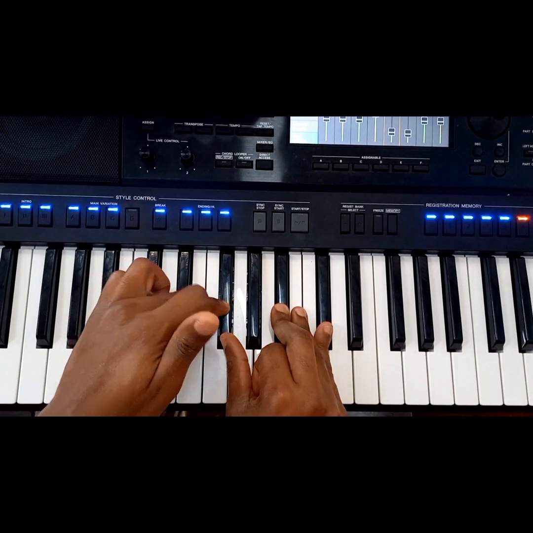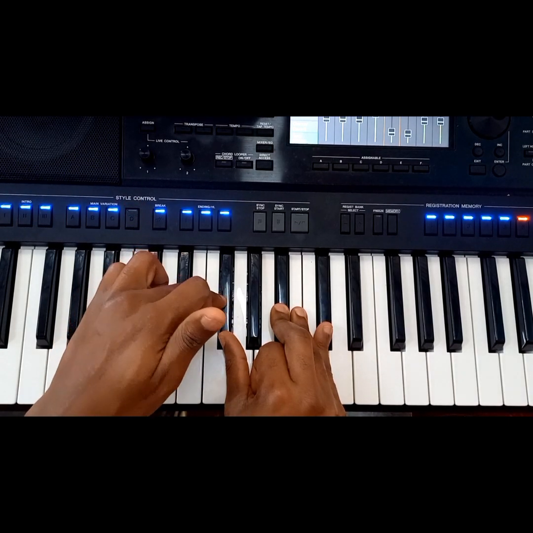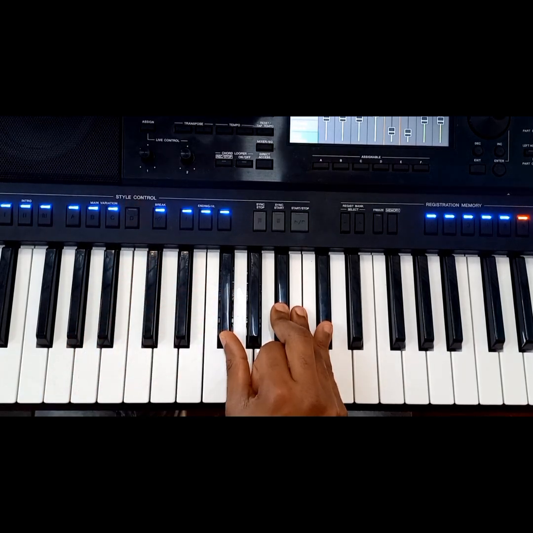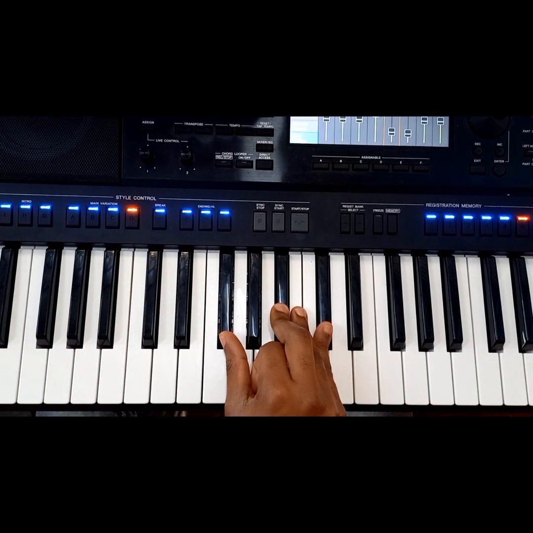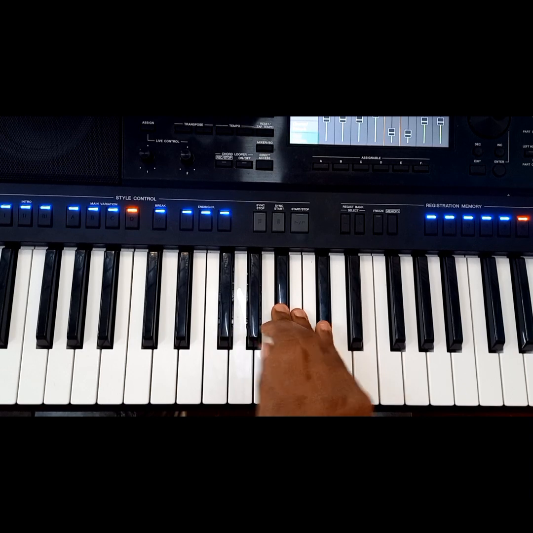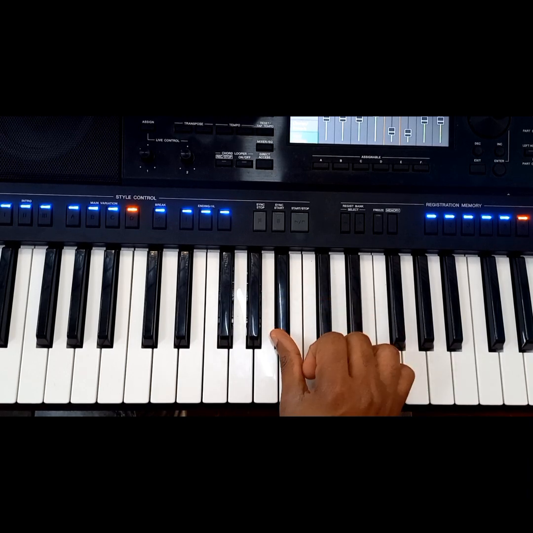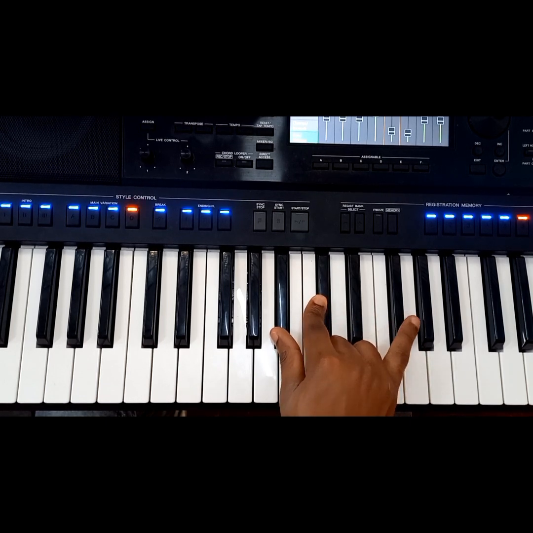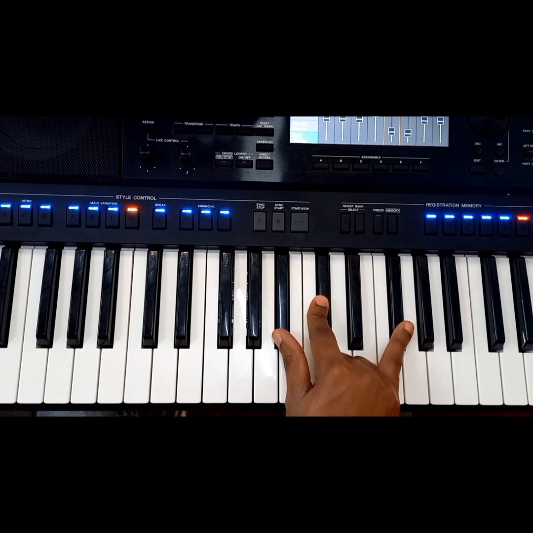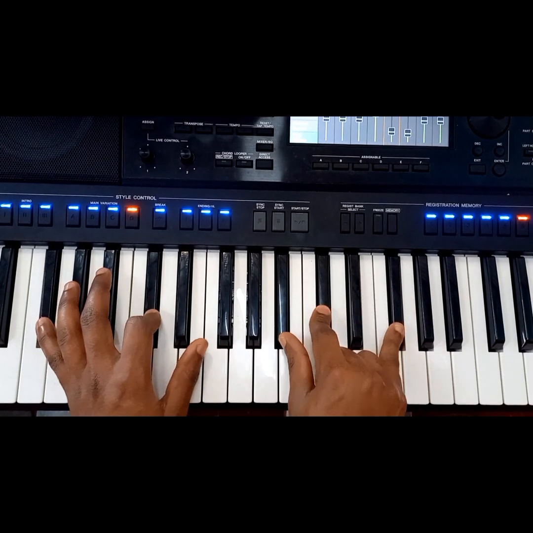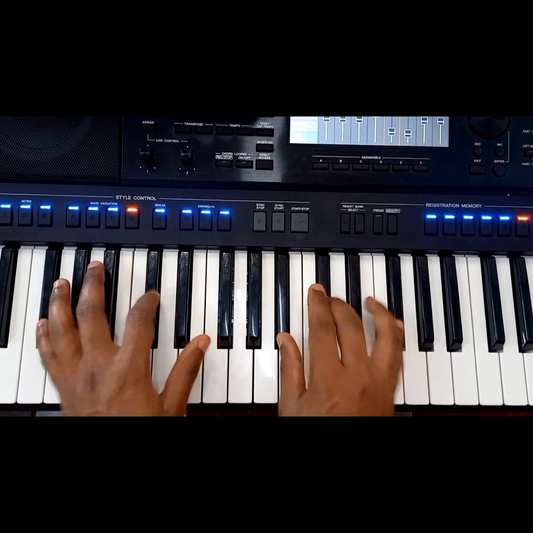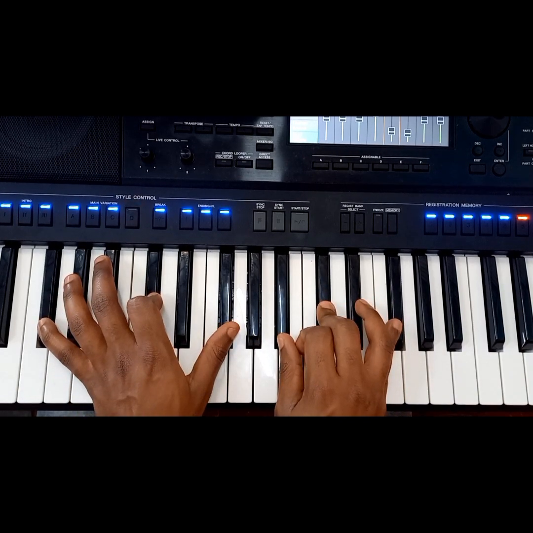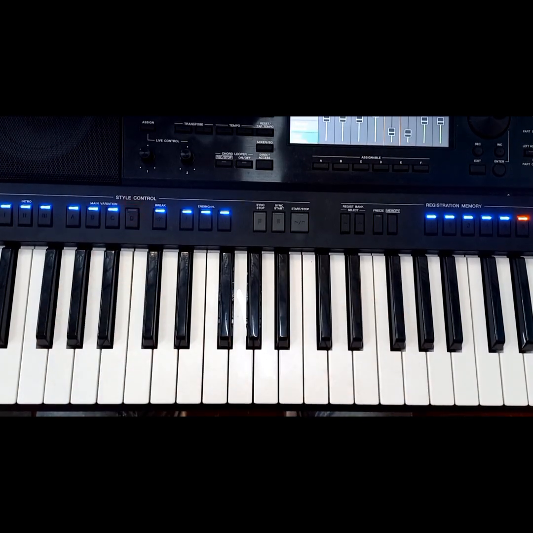So I will take this F sharp and play it as the last note. That means I will start with A sharp or B flat, play C sharp or D flat, and then the last note will be F sharp or G flat. This is the first inversion of F sharp, chord 1.